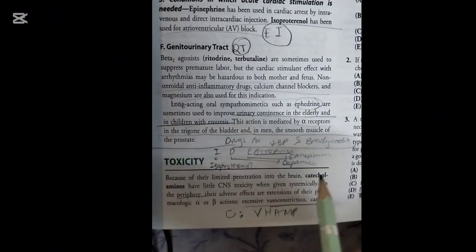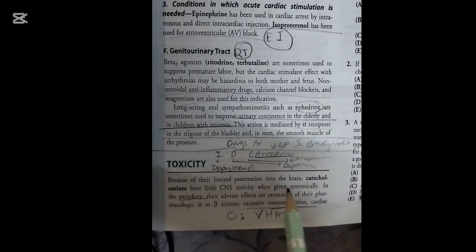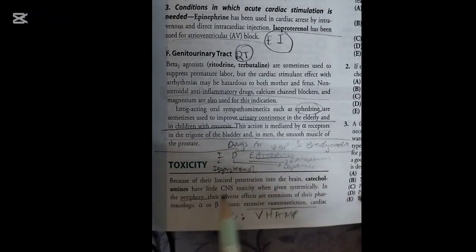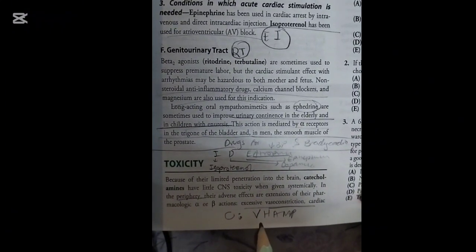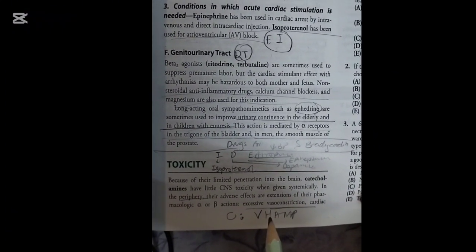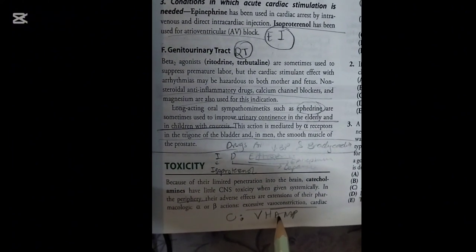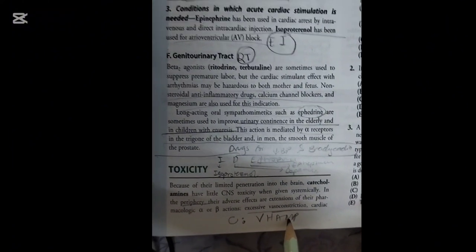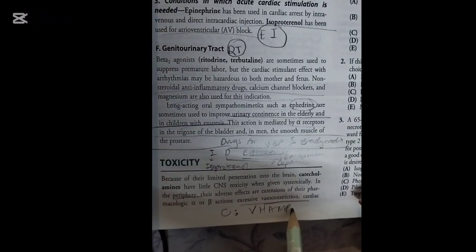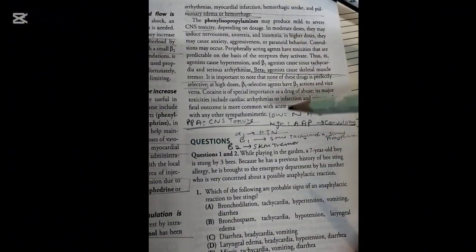Now let's talk about toxicity. Because of their limited penetration into the brain, what can catecholamines do? So they can cause vasoconstriction, they can cause hemorrhagic stroke, they can cause arrhythmias, they can cause myocardial infarction, and they can also cause pulmonary edema or hemorrhage. Now let's talk about the toxicity of phenylisopropylamines, or PPAs. They are going to do what?